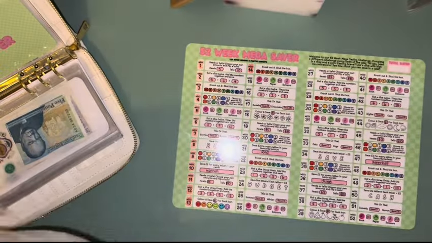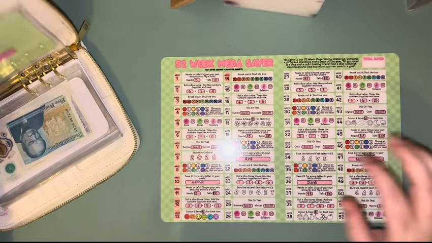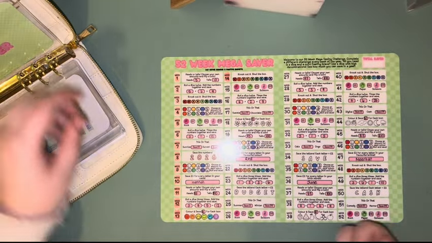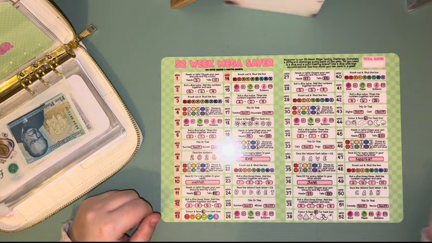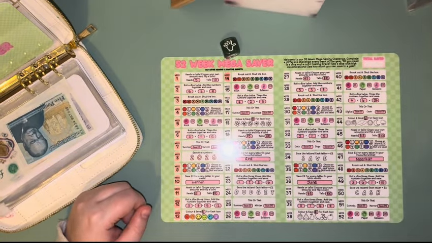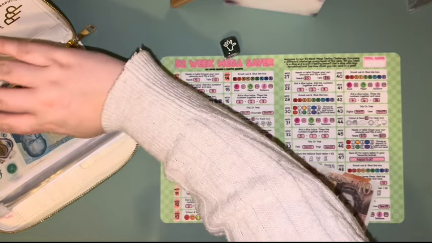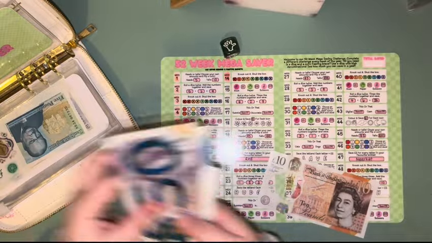Next up we'll do the 52-week Mega Saver. So this week we need our rock, paper, scissors, dice. And let's give it a roll. So we've got paper, which is 10. So we'll add that into here.